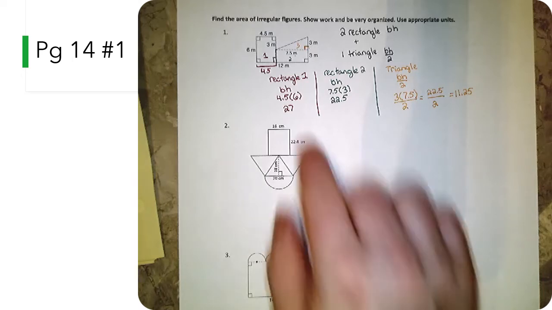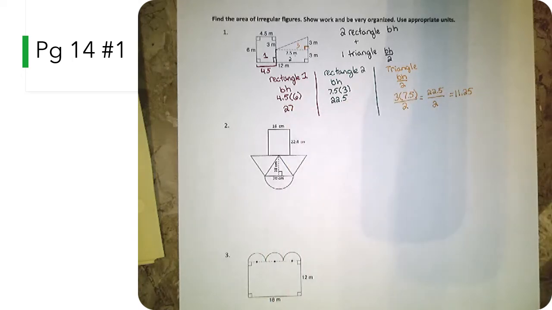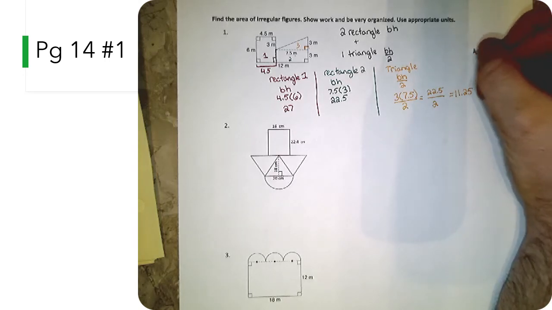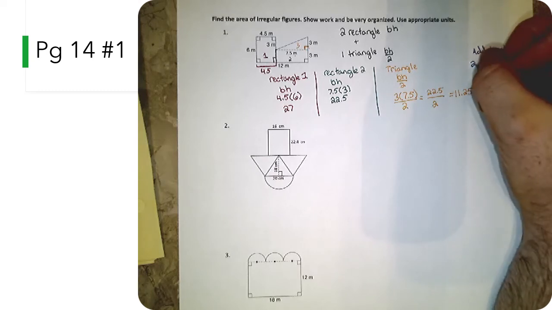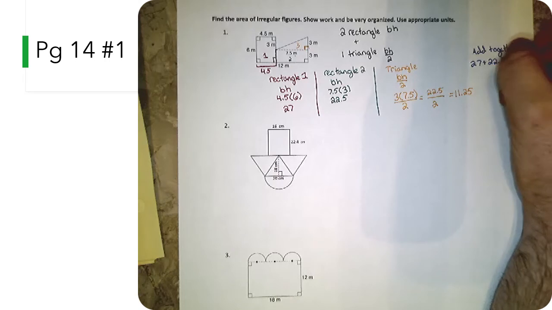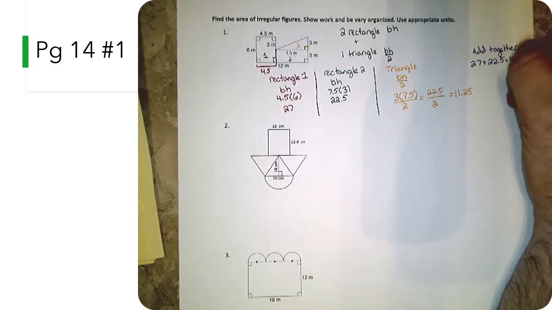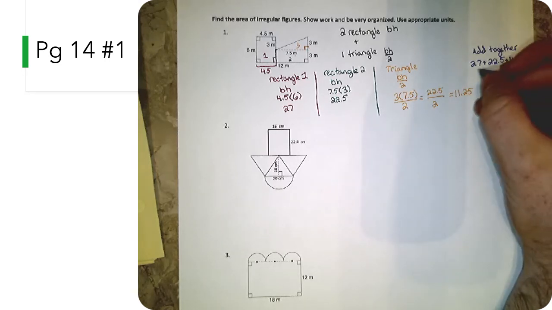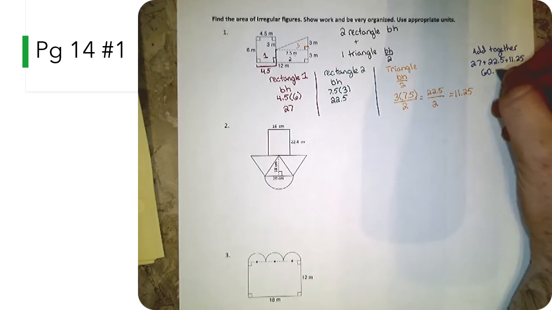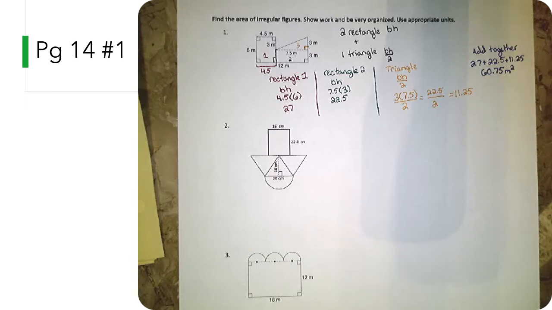So I have found the area of each shape. If I want the area of the full thing, what I would want to do is add them all together. So it would be 27 plus 22.5 plus 11.25. Now, when I add that together, I get 60.75 meters squared. That would be the area of the full thing.